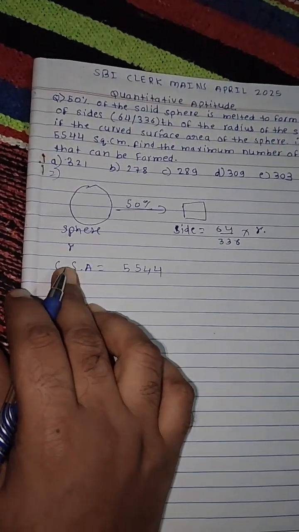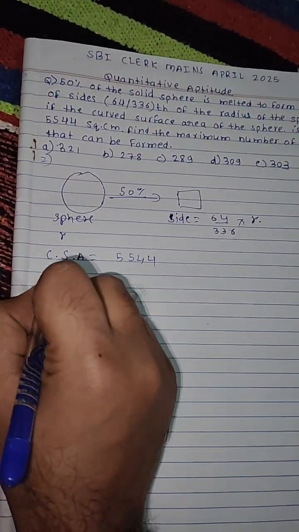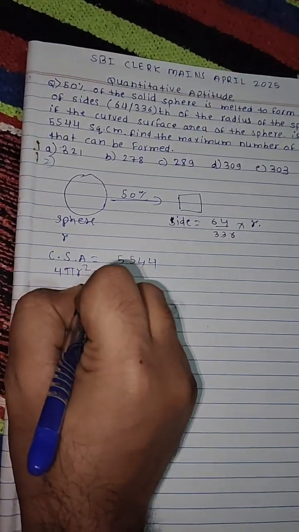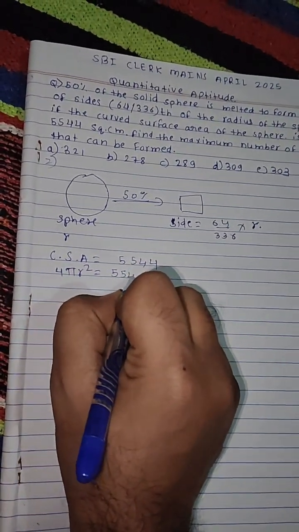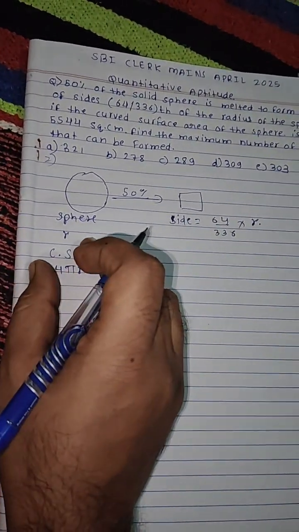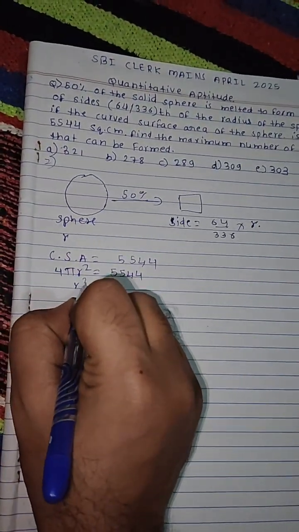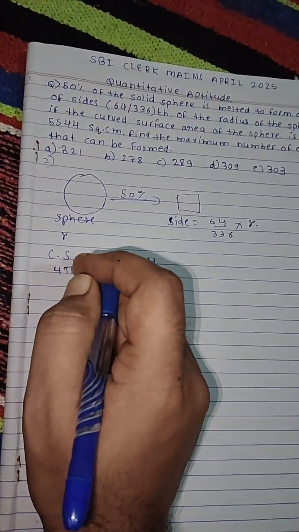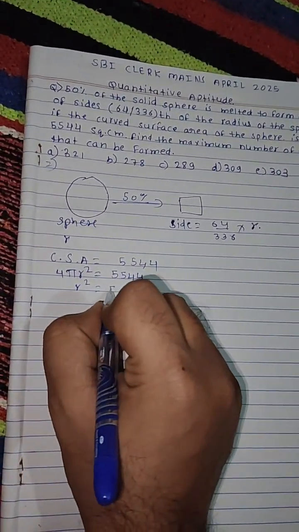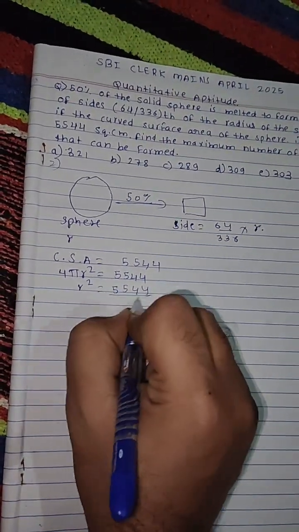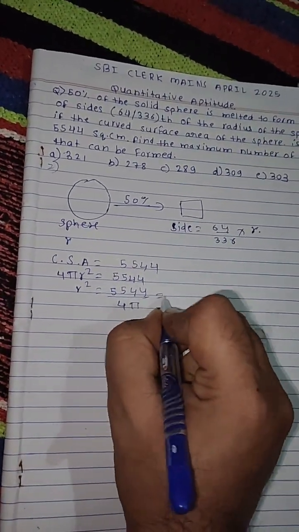The formula for curved surface area of a sphere is 4 pi r square, equal to 5544. So r square will be 5544 divided by 4 pi.